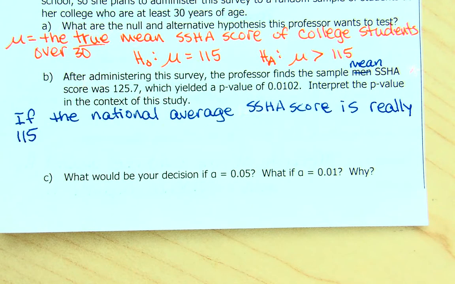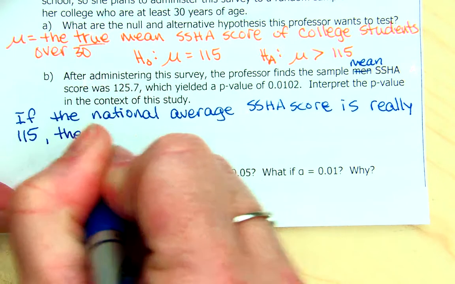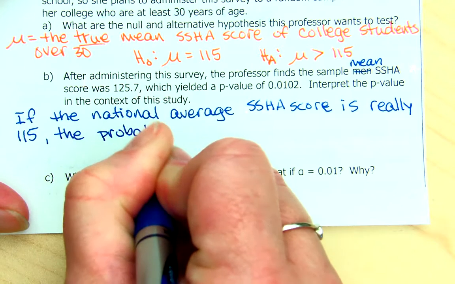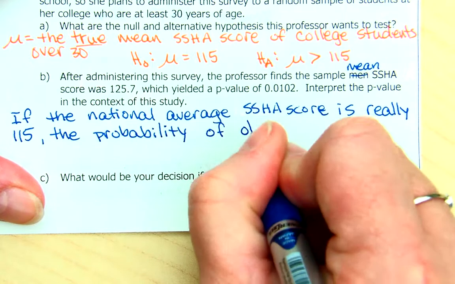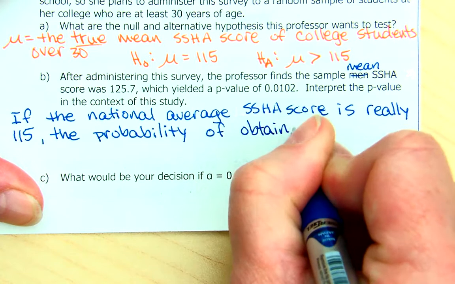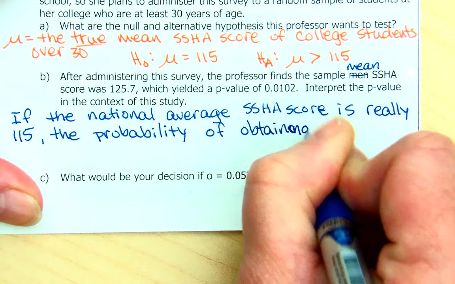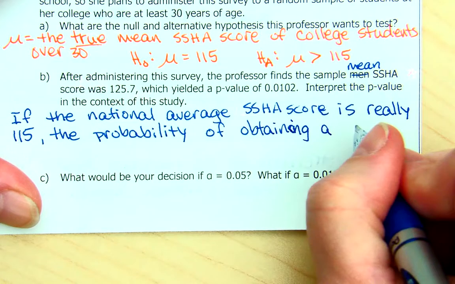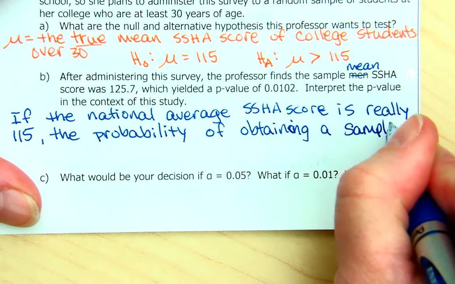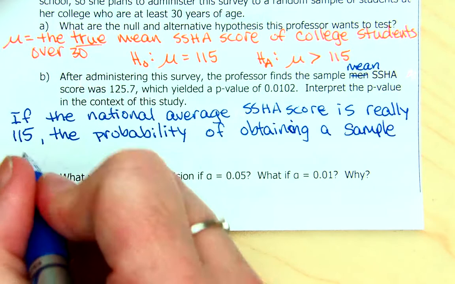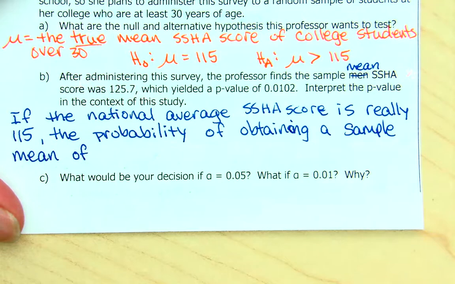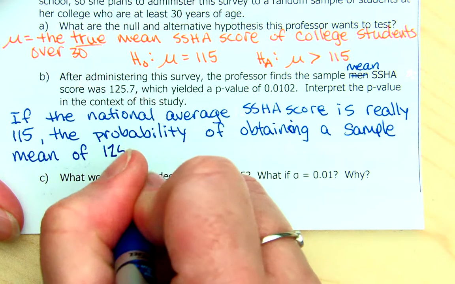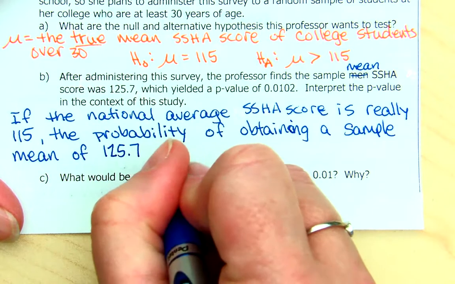So we're saying if H0 is true, is basically what we're saying there. The probability of obtaining a sample of 125.7 or higher.